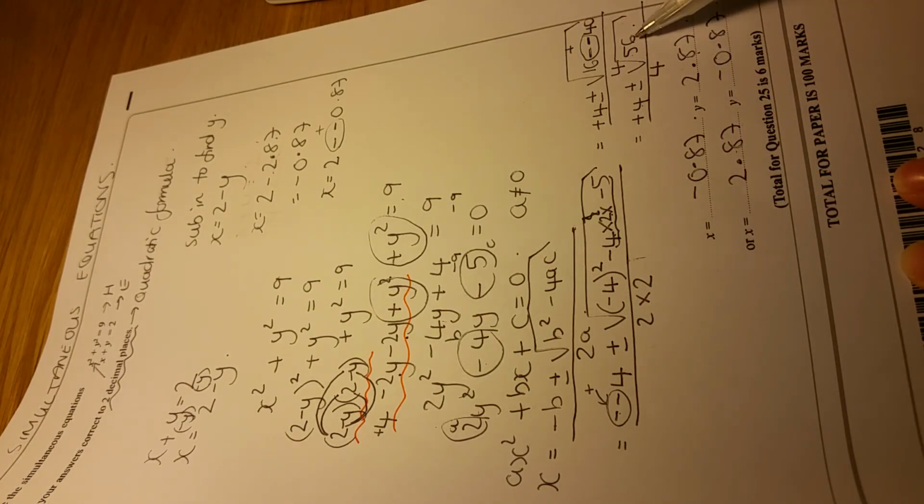Remember, if you get a negative in there, go back and just check what you've done, because at this stage that should always be positive in the square root.